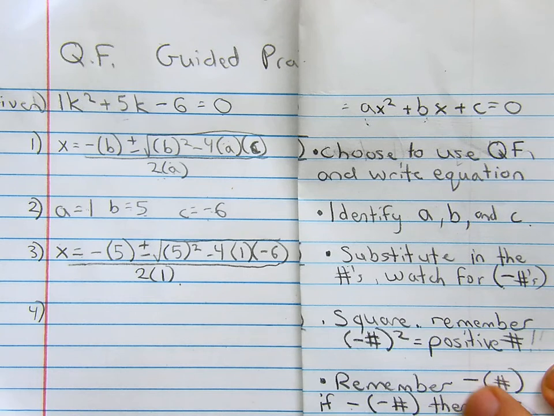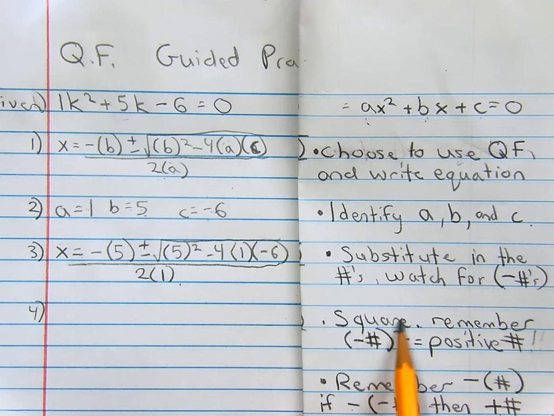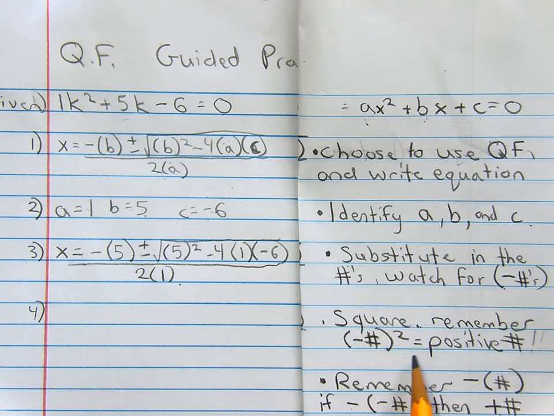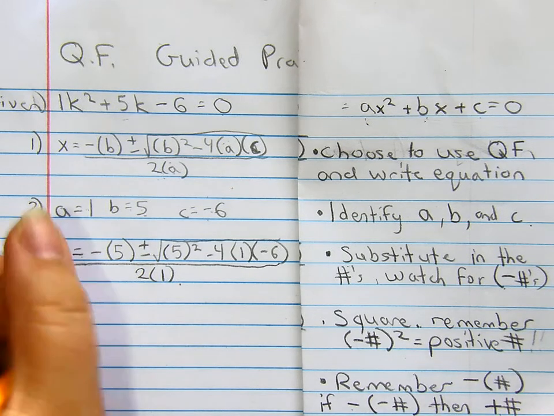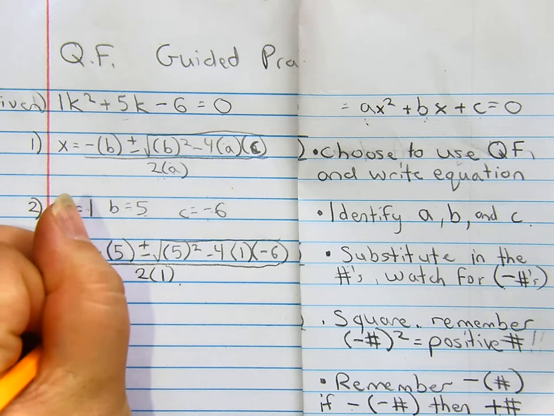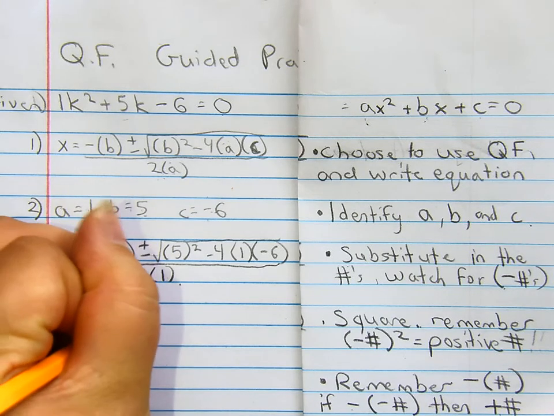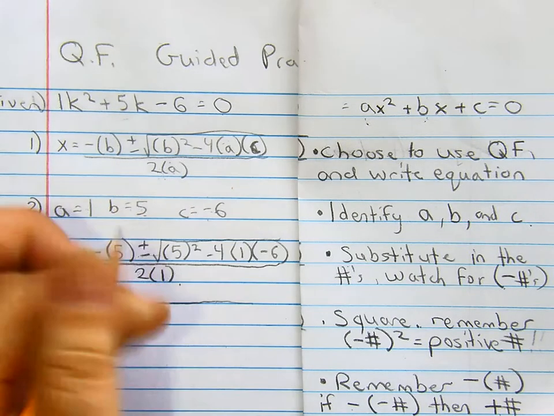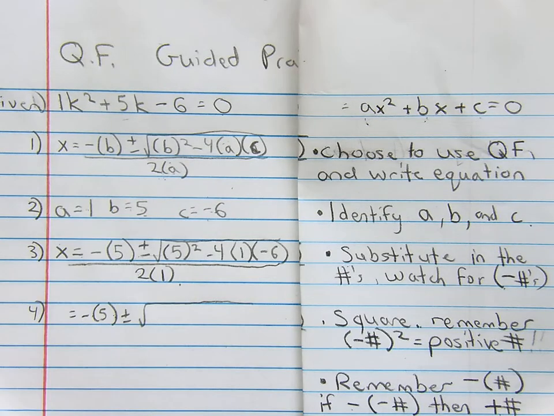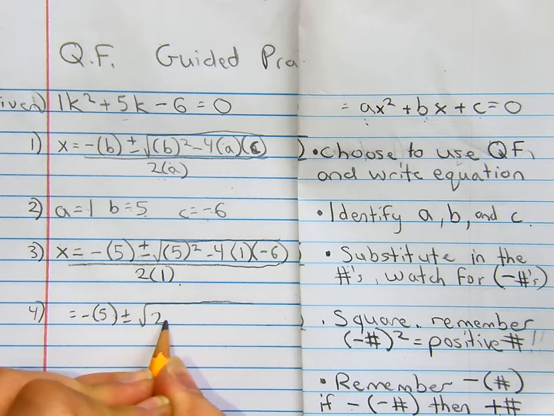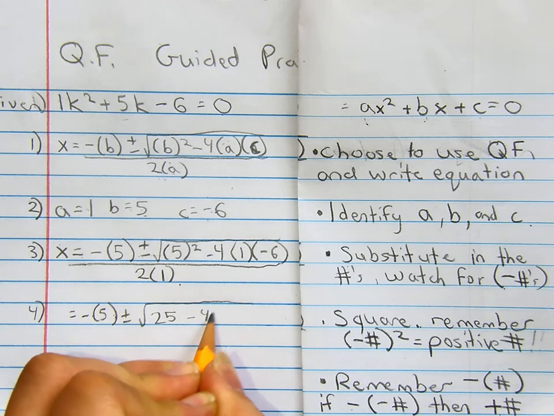Step 4. We're going to start with our square, remembering that our numbers should always end up to be a positive number. So go ahead, what is 5 squared, or 5 times 5? Write it down. Hopefully you got 25.